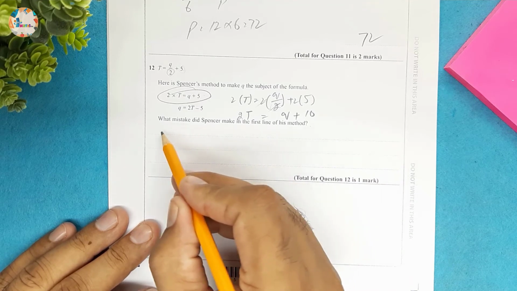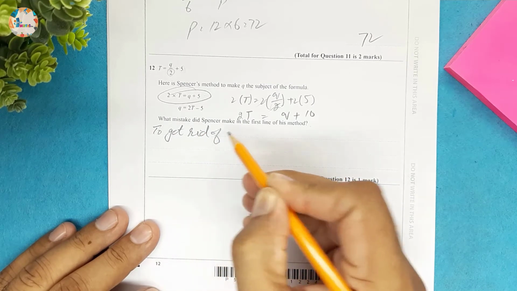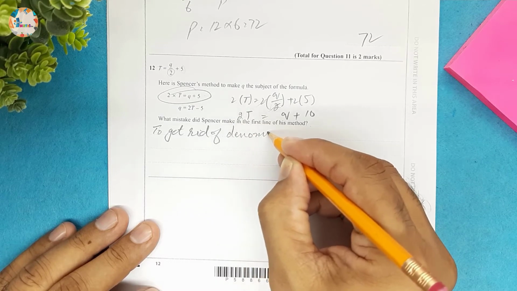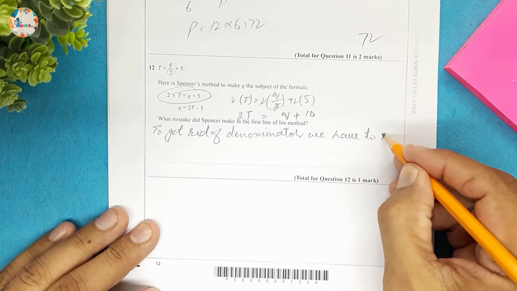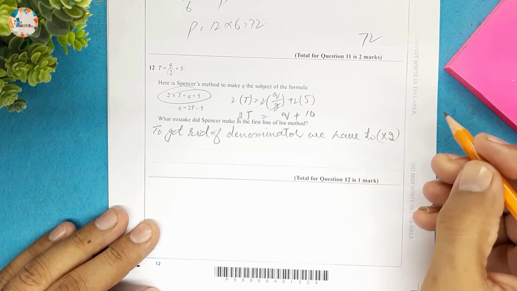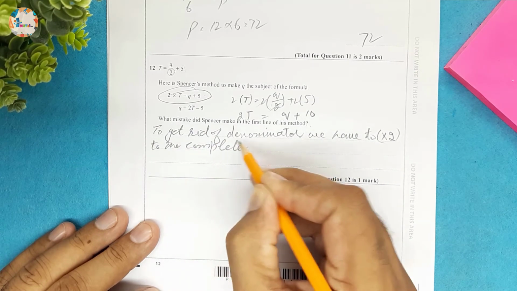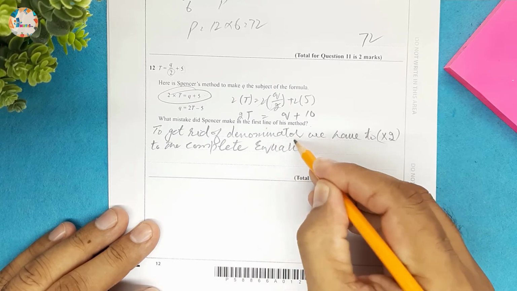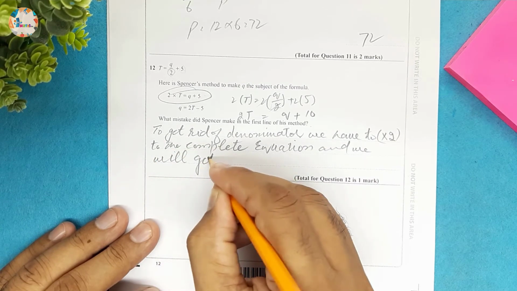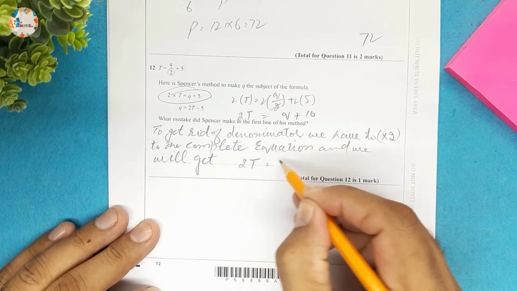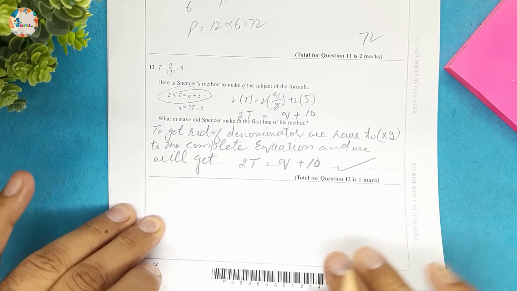So to get rid of the denominator, we have to multiply by 2, multiply by 2 to the complete equation, and we will get this one. 2T is equal to Q plus 10. This is what you can mention, and that will be sufficient enough.